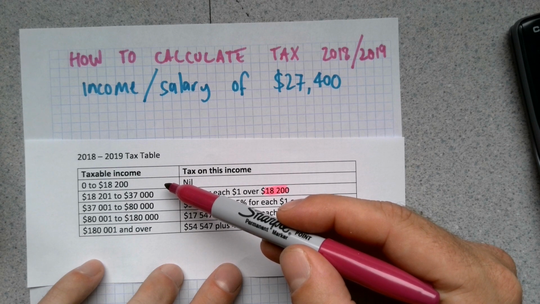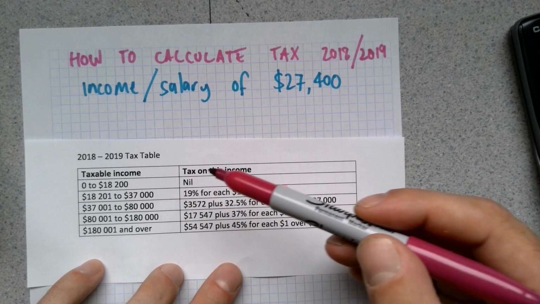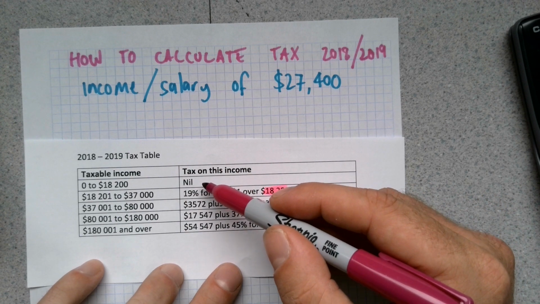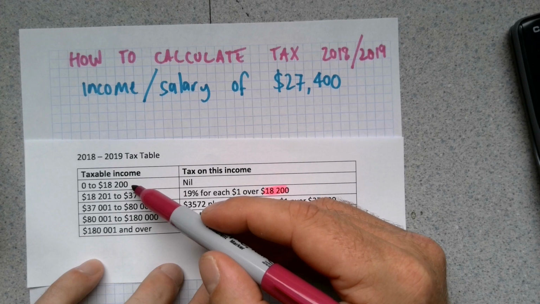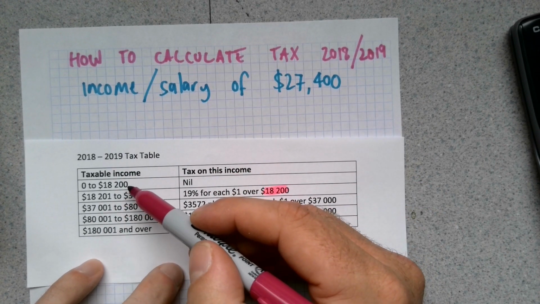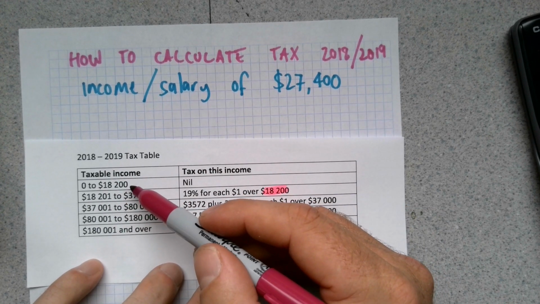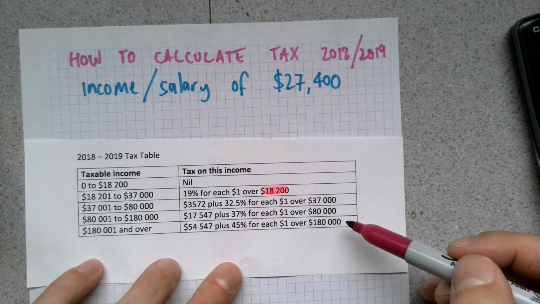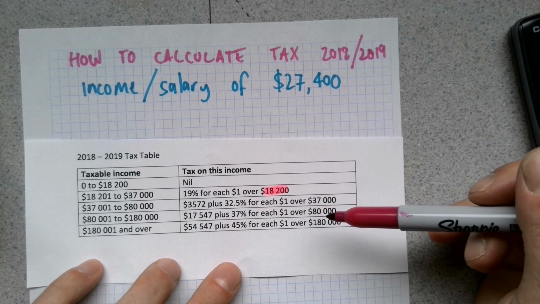The first one is anywhere up to $18,200, and anyone that earns up to $18,200 but not over it, pays no tax. So I'm not going to show you an example of that. Essentially anything under $18,200 you don't have to pay tax on. That's the tax-free threshold. I'm going to use that word a fair bit because each bracket has a different threshold, and anything over that threshold requires you to pay a different amount of tax.